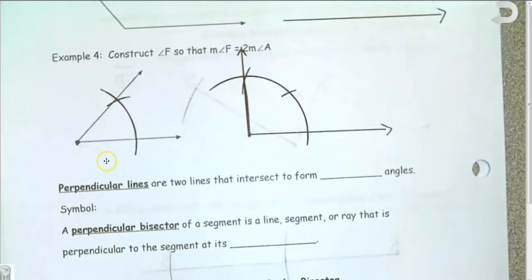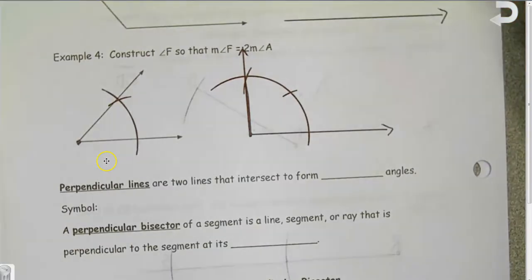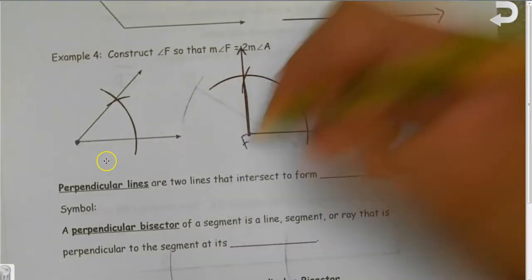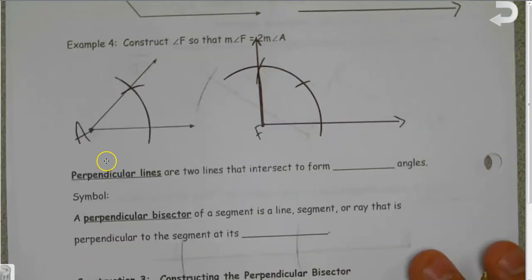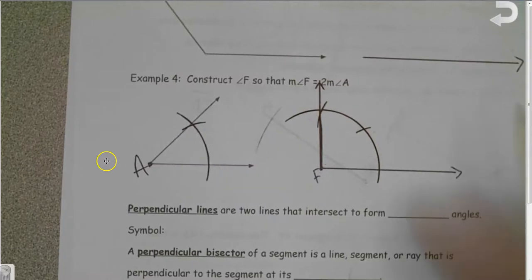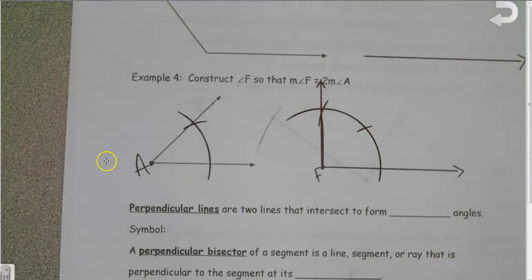And now angle F is 2 times the measure of angle A. All right. Go ahead and show me that one once you've got it, and we'll move on.